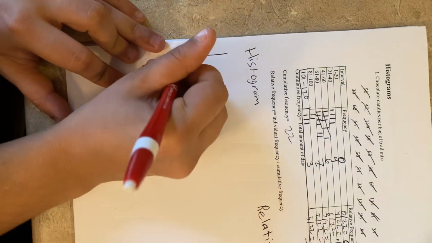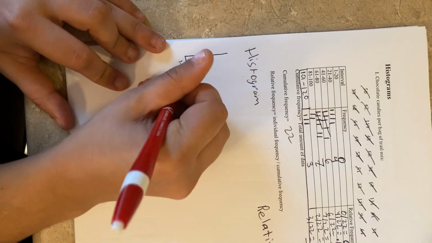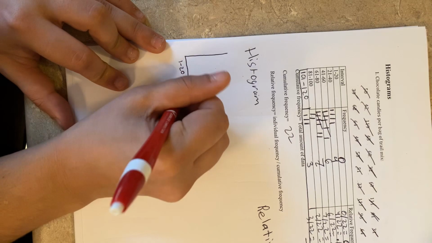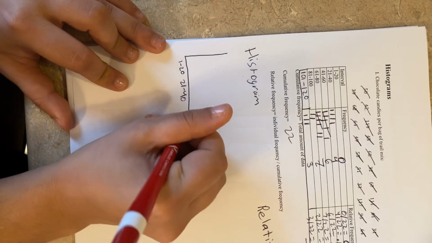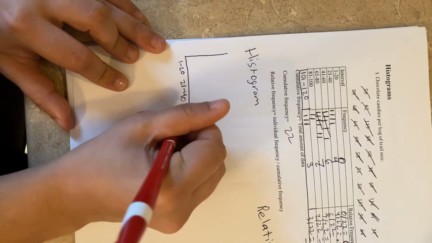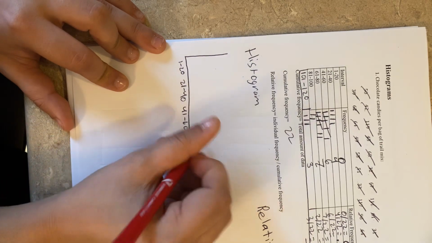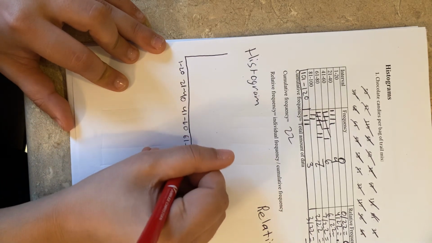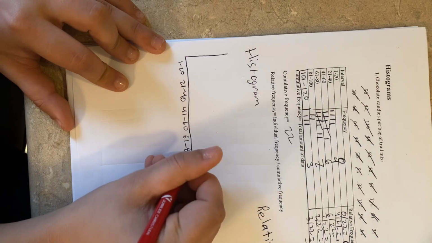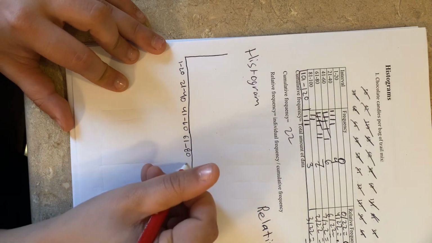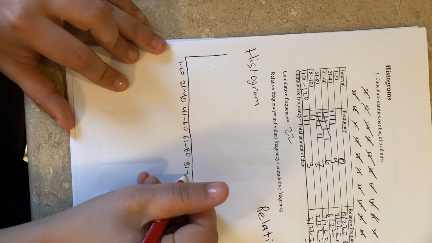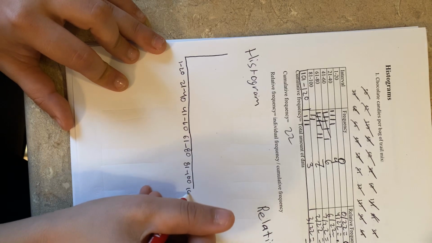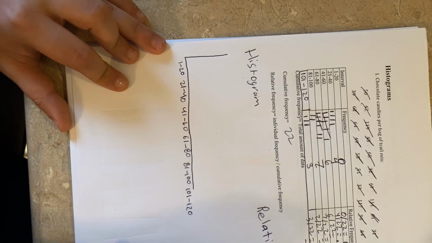and so we've got 1 to 20, we've got 21 to 40, 41 to 60, 61 to 80, and then 81 to 100, and then 101 to 120. Okay?